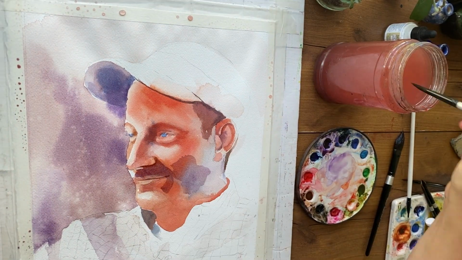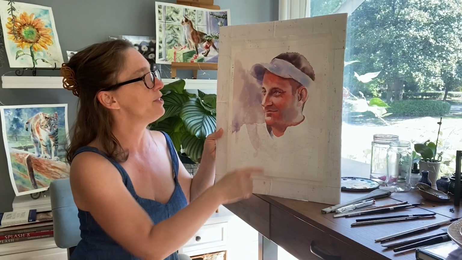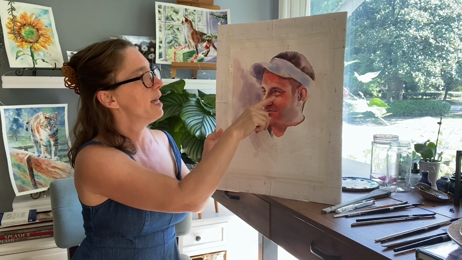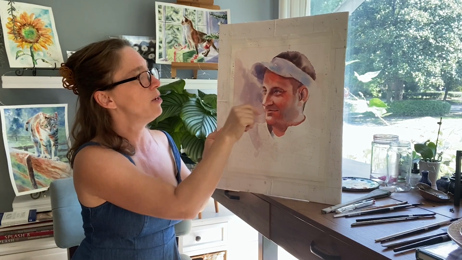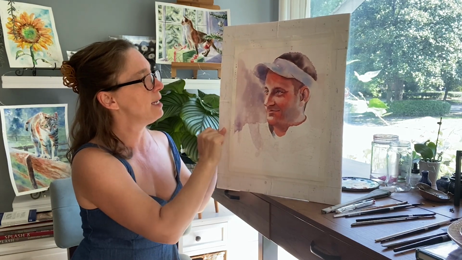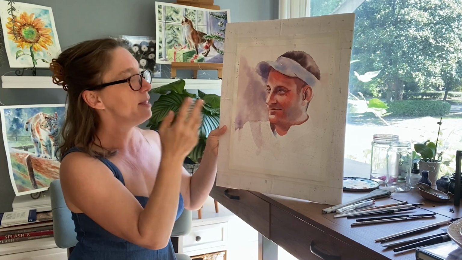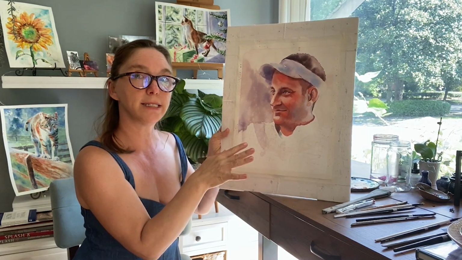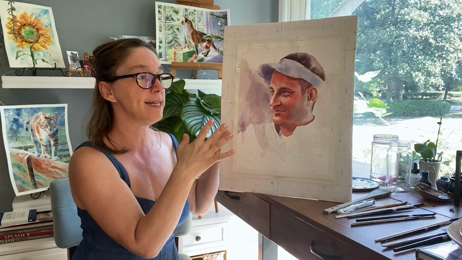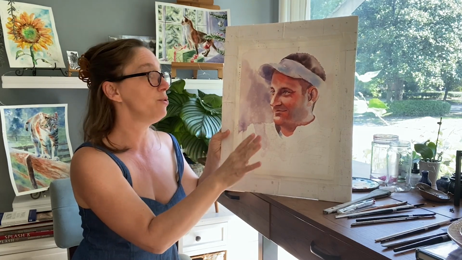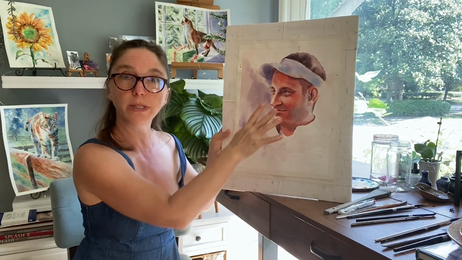But I was saying it's not so much the color, it's the value. So here is really dark, and I add a lot of purple in the hollow of his eye. Here's really light. Here's really medium. And then as the painting progresses, it gets more and more important as you get towards the ending stage to adjust your values in relation to each other.